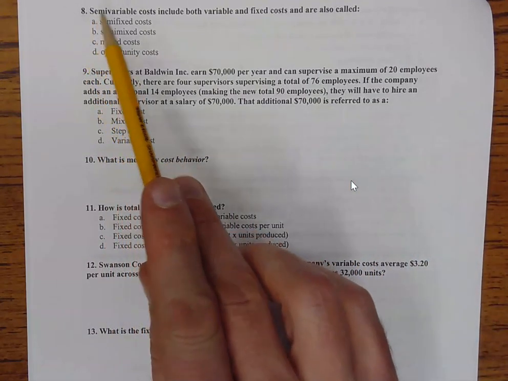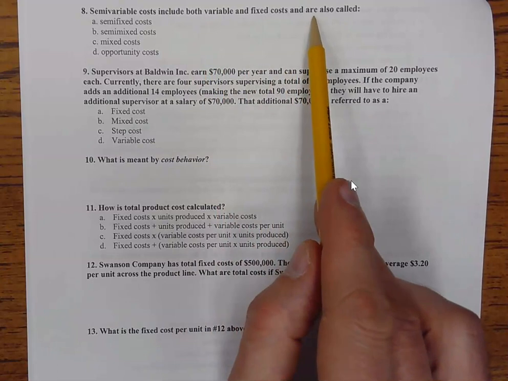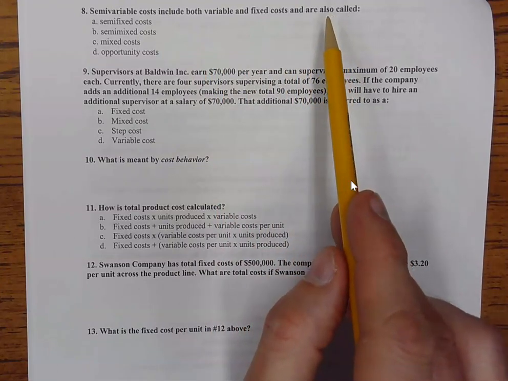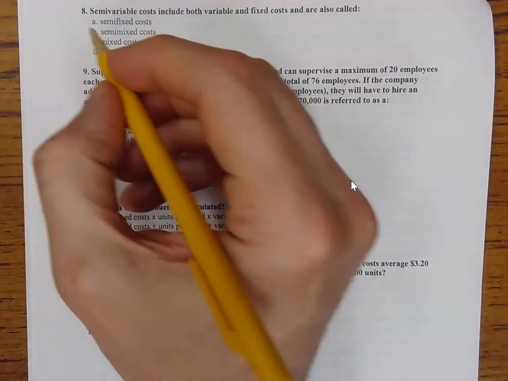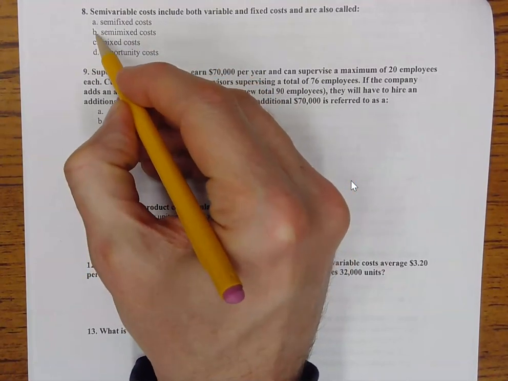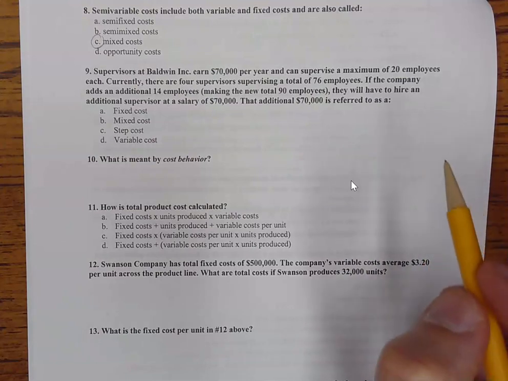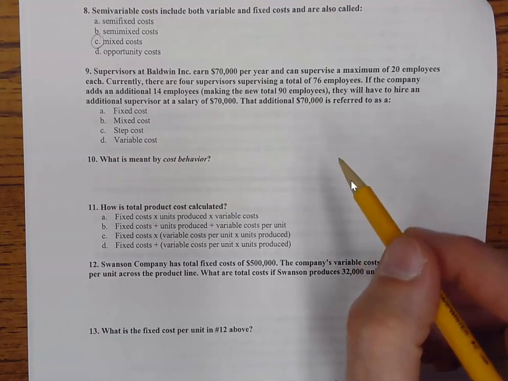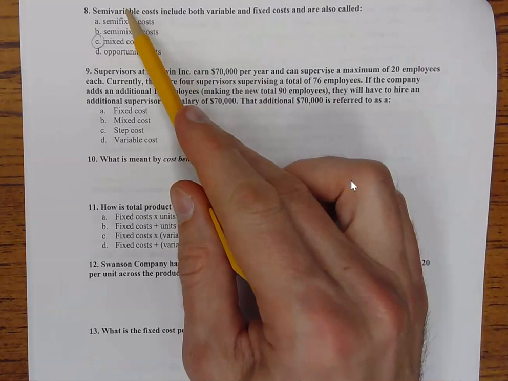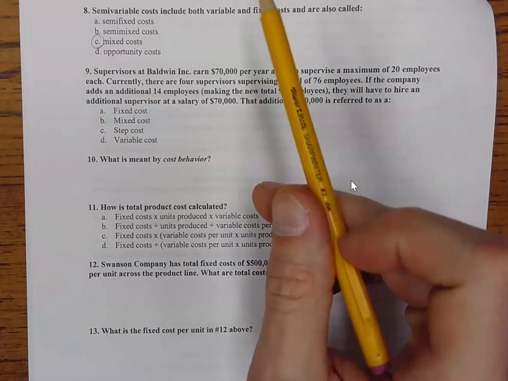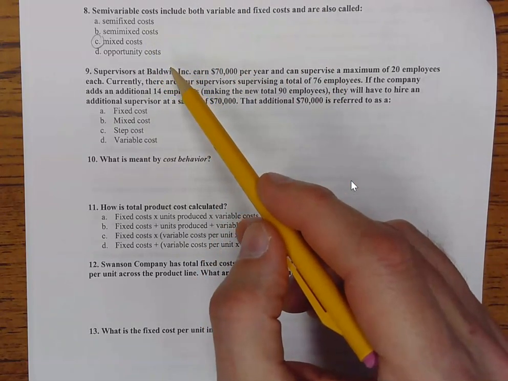Question 8. Semi-variable costs include both variable and fixed costs and are also called, this is something that I talked about at the very, very beginning of the video, I believe. And so semi-variable and mixed costs are synonyms. So question 8 is a very, very basic question. This is just what we call remembering. Remembering that these are synonyms. Now later we'll get into breaking out the fixed and variable components of mixed cost, but for now that's all we need to know.